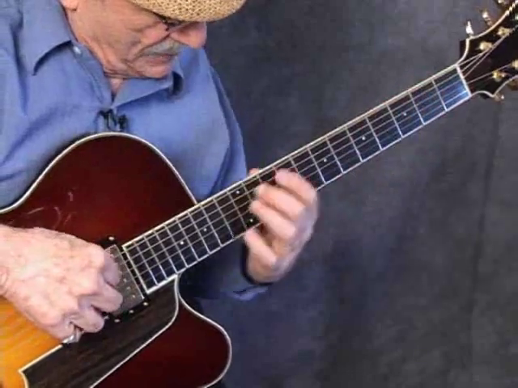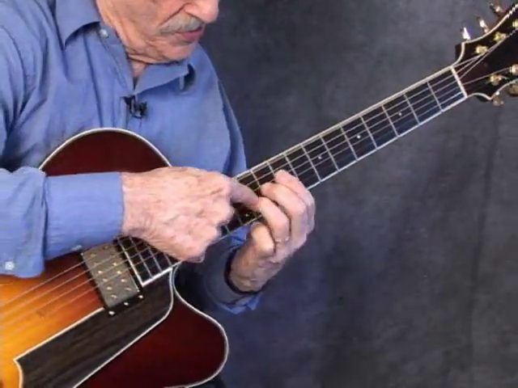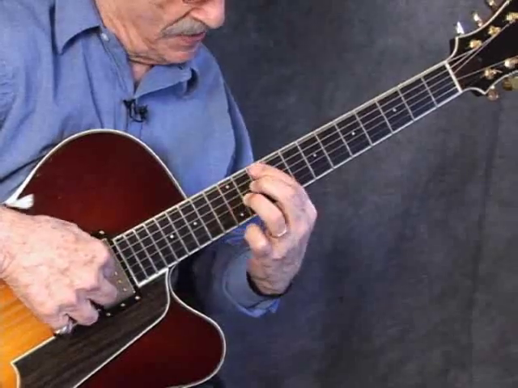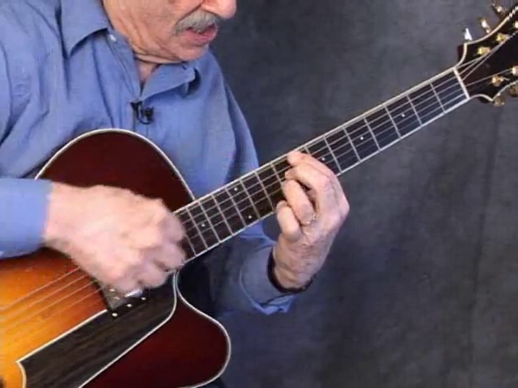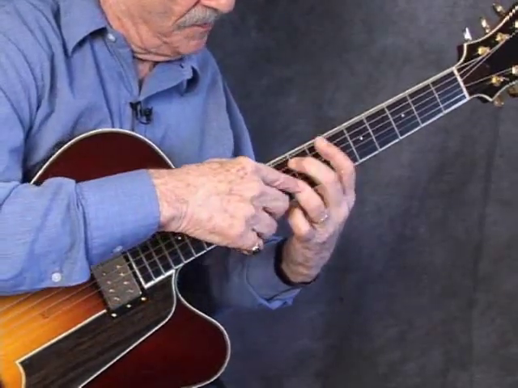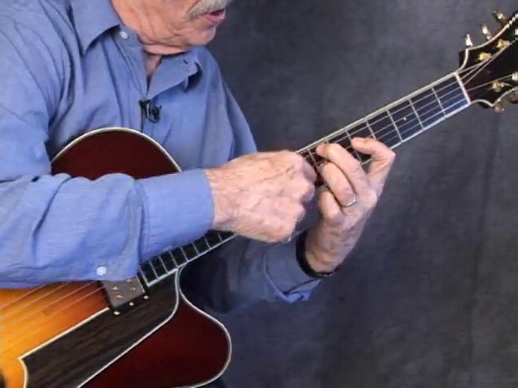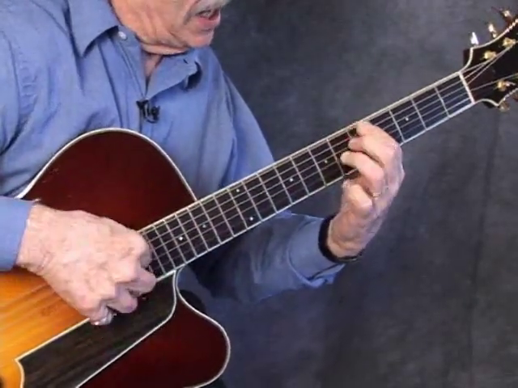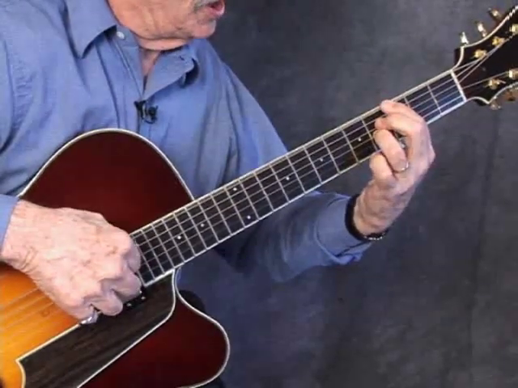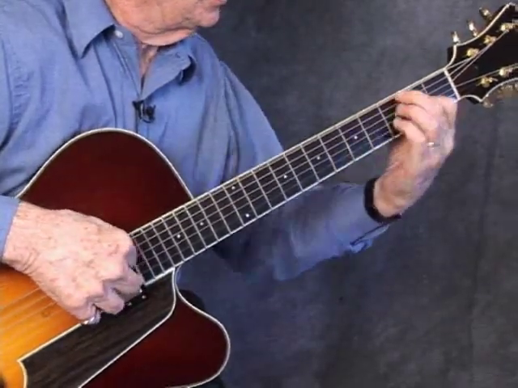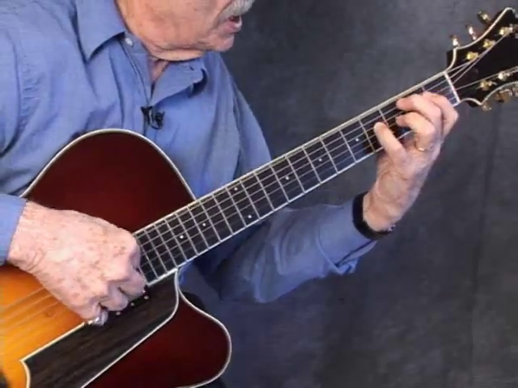Go over it. A minor 7, D7. See the stepwise motion going on here? A minor 7, D7, G, C, F sharp, B, E. See that motion going down? A minor, D, G, C, F sharp minor 7 flat 5, B7, E.